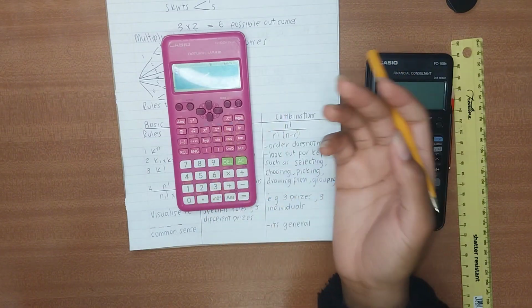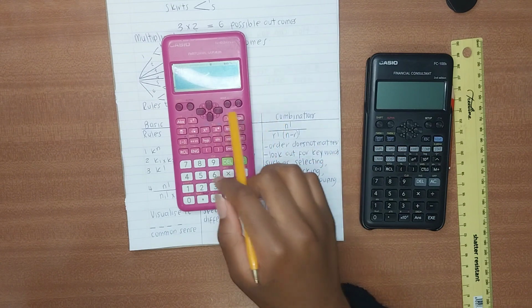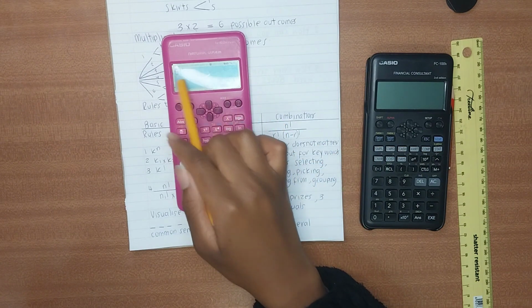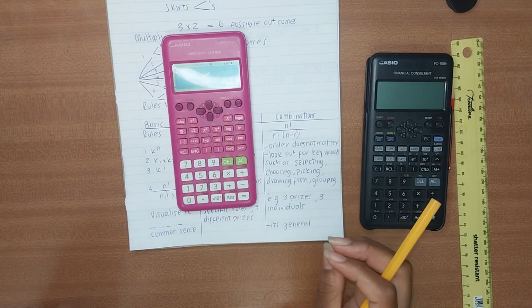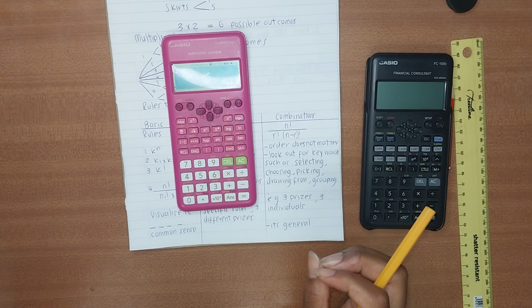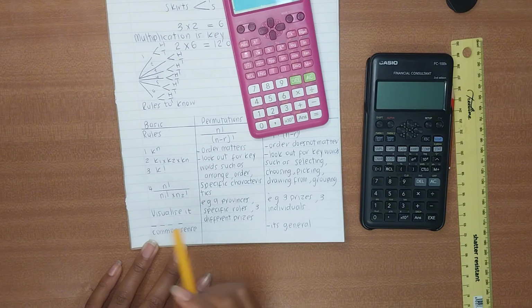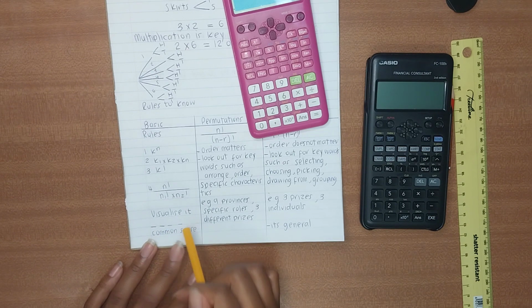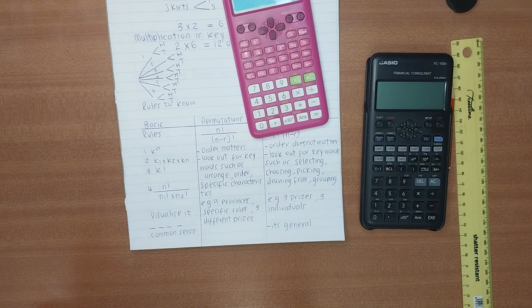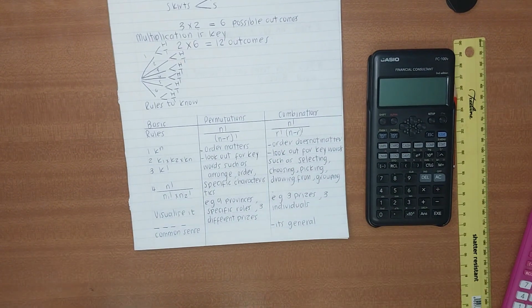Let us look at 5 factorial, right? 5 factorial, so you press 5, shift, this sign, x to the power of -1, and then there comes your factorial sign. What does factorial mean? It means 5 times 4 times 3 times 2 times 1. So you're moving down, right? You're just multiplying. That's what 5 factorial means. Okay, don't worry, I'm going to apply this in an example and it's all going to make sense.